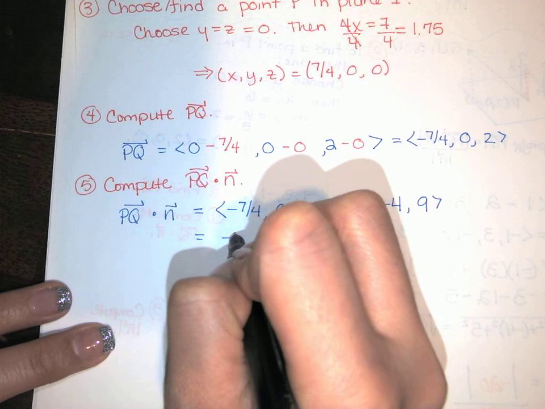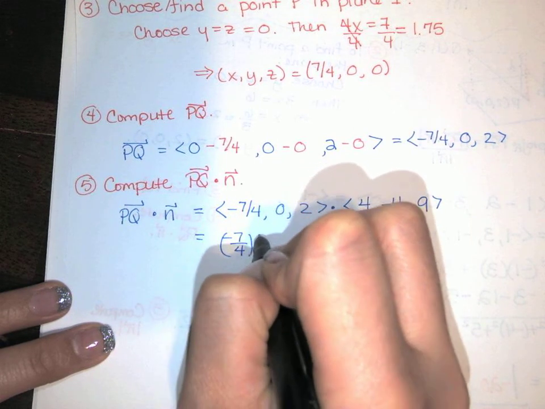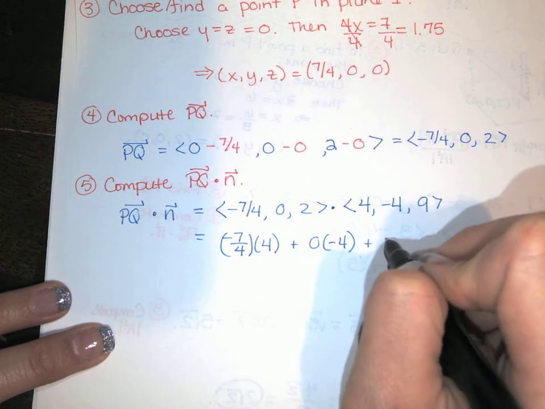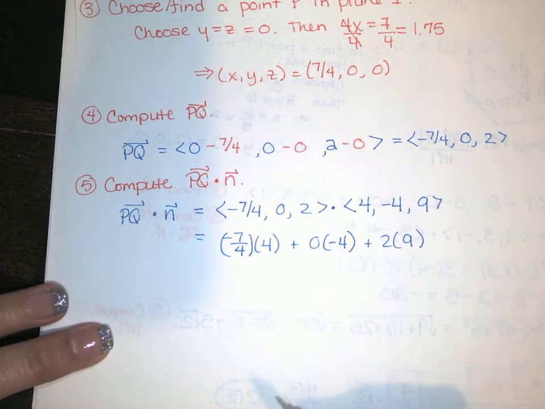So we've got -7/4 times 4 plus 0 times -4 plus 2 times 9.